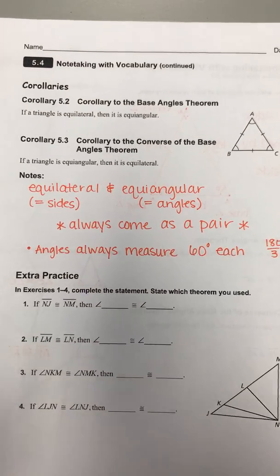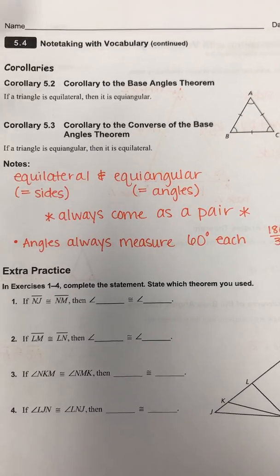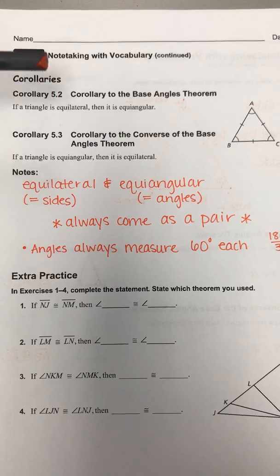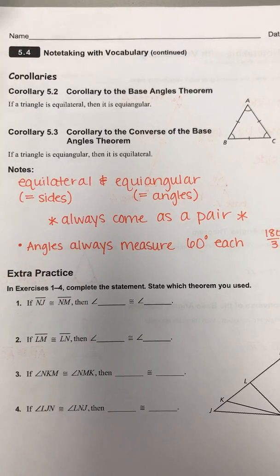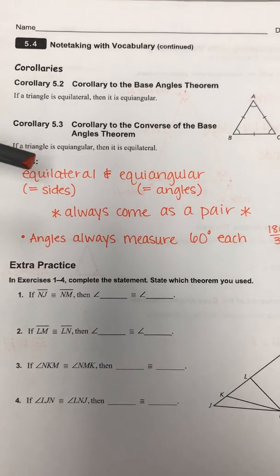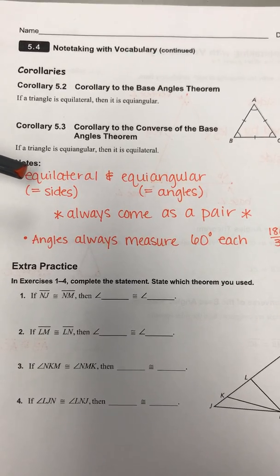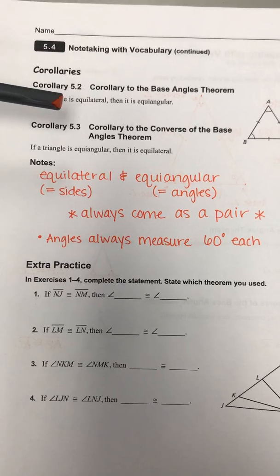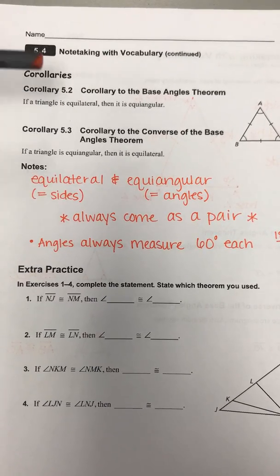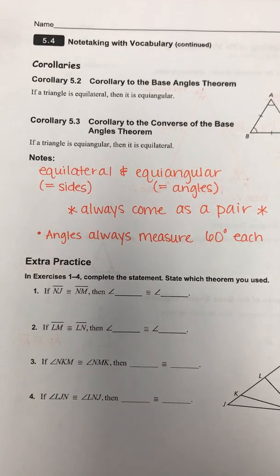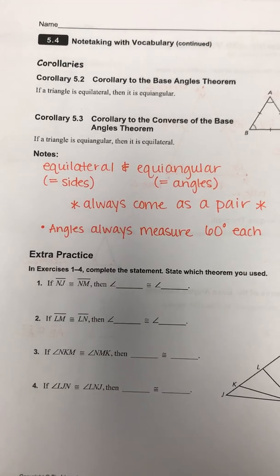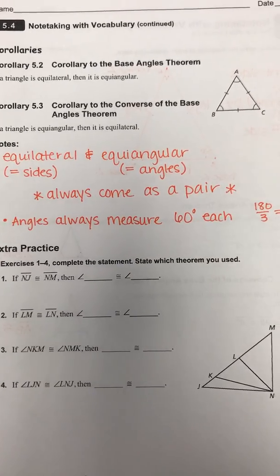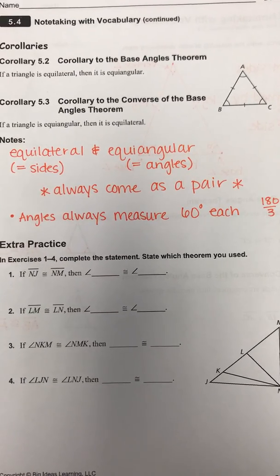Corollaries. Remember, we get that bonus information from some theorems. A corollary to the base angles theorem says that if a triangle is equilateral, then it is equiangular. We actually already talked about that before. We mentioned that equilateral and equiangular triangles always come as a pair. The corollary to the converse of the base angles says the same thing in reverse: if it's equiangular, then it's equilateral. So again, equiangular and equilateral always come together as a pair.